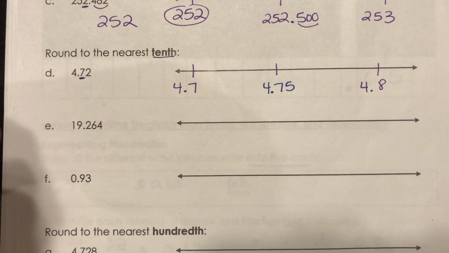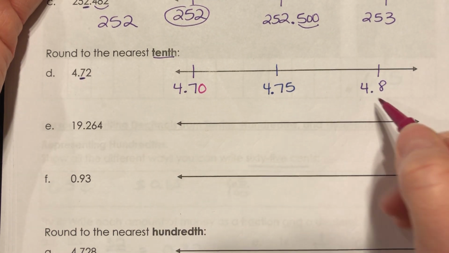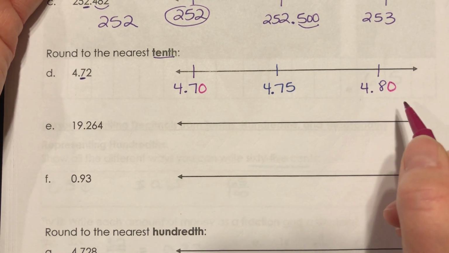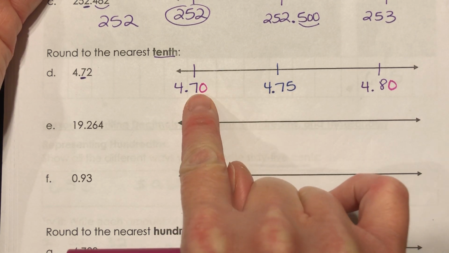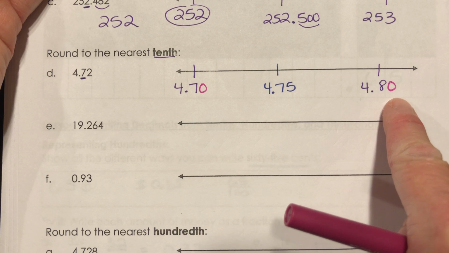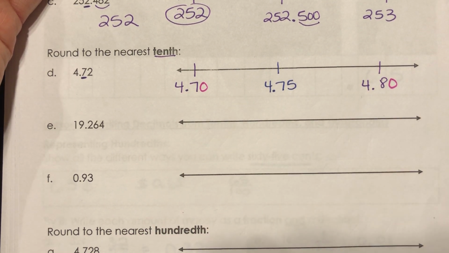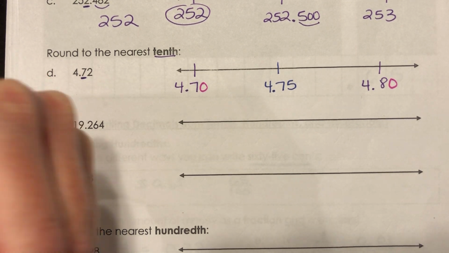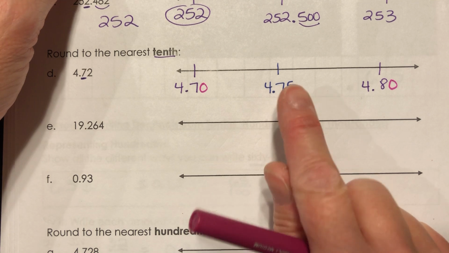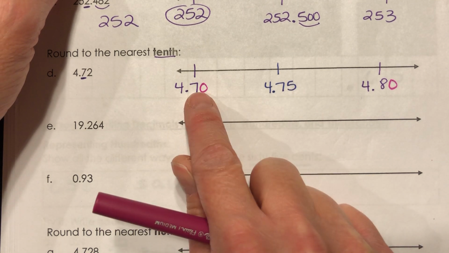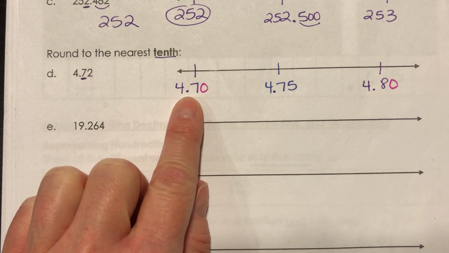Isn't 4.7 the same as 4.70? And 4.8 is the same as 4.80. Now it's a little bit easier to see. Isn't 75 halfway between 70 and 80? So yes, 4.75 is halfway between 4.7 and 4.8. We don't need those zeros. I just put them there so that you could understand why I put that little 5 after the 7. 75 is halfway between 70 and 80, and 4.7 is the same as 4.70.